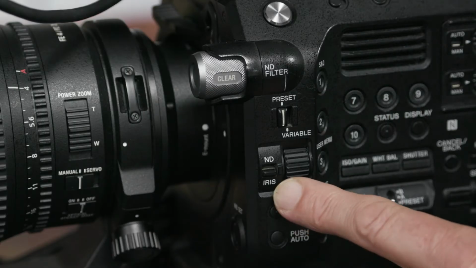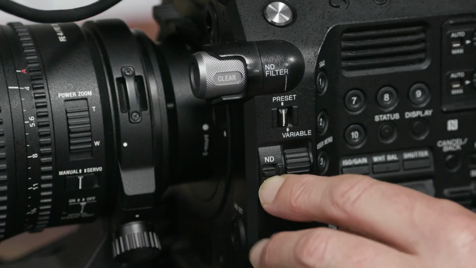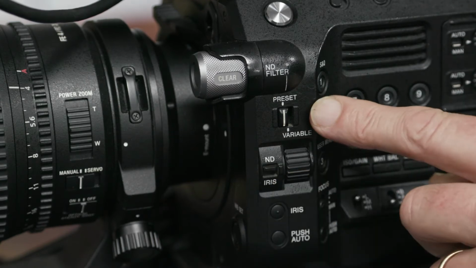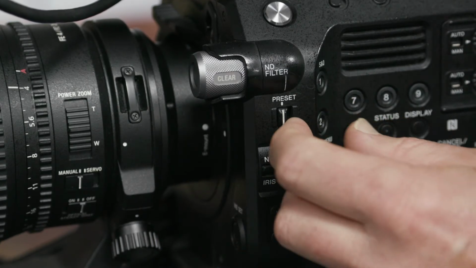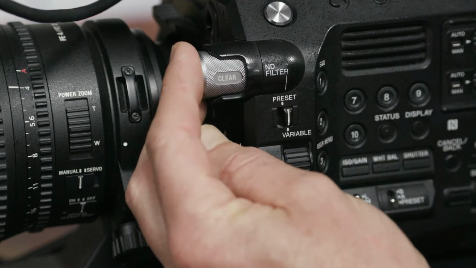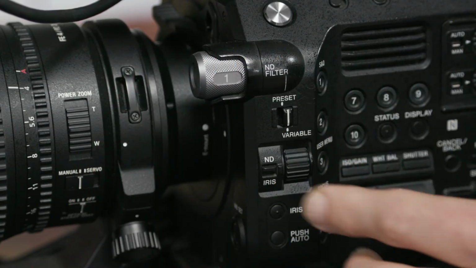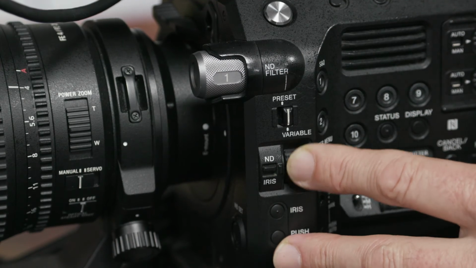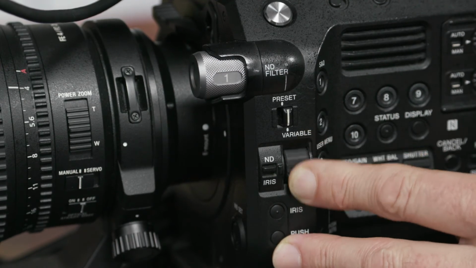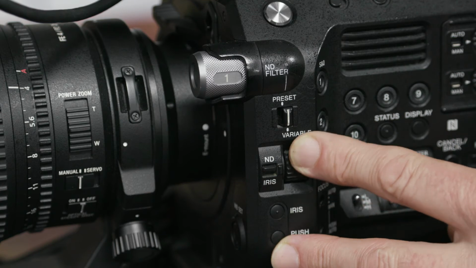On the main body of the camera, I set the ND iris switch to ND. I set the preset variable switch to variable. I need at least one on the ND wheel, and then I can control the brightness of the picture with the variable ND wheel just here.